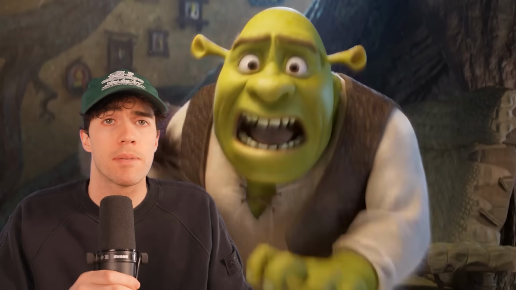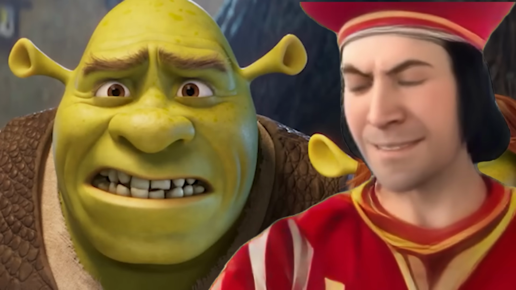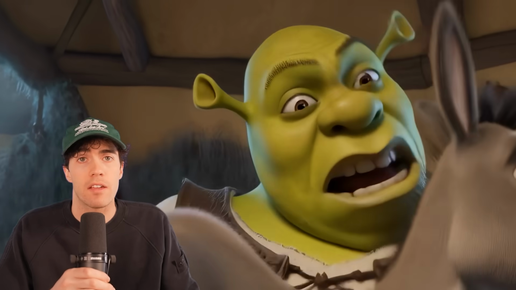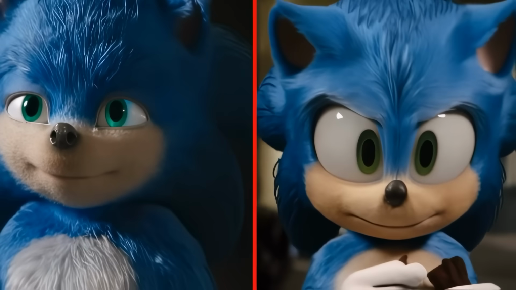Shrek 5. By now I'm sure you've seen this goofy-ass looking design. Look how they massacred my boy. And today we're going to be fixing the entire thing with AI. To be honest, the animation isn't that bad. It's not like the Sonic movie from a few years ago.